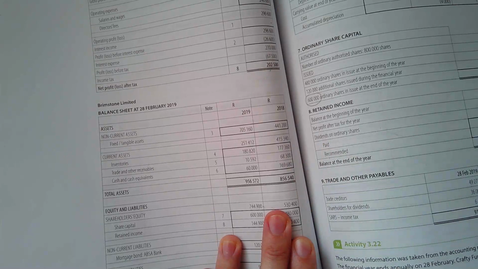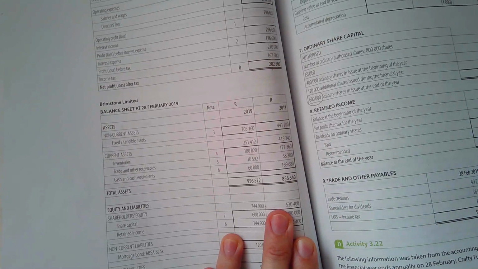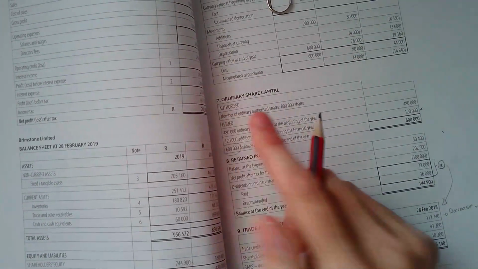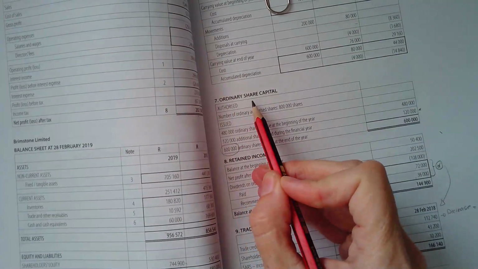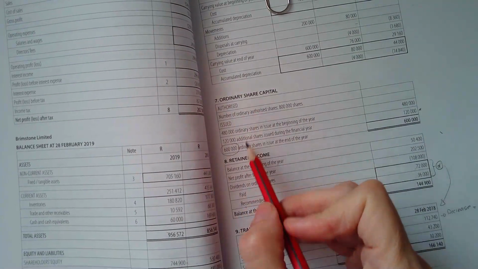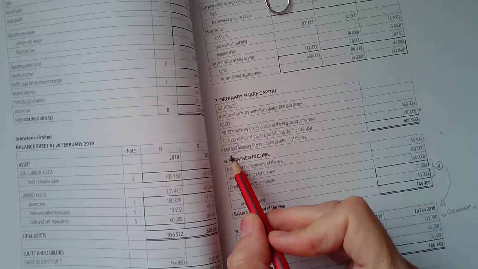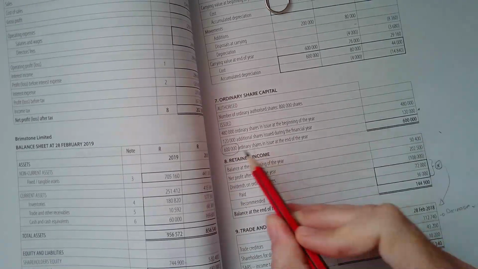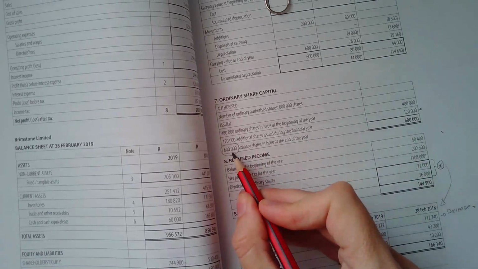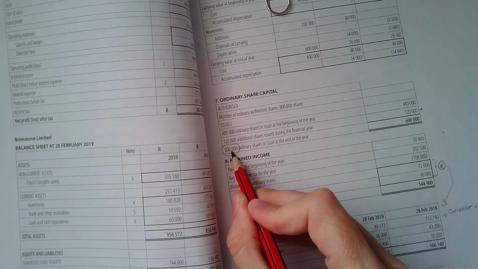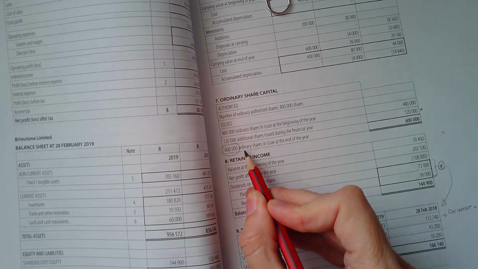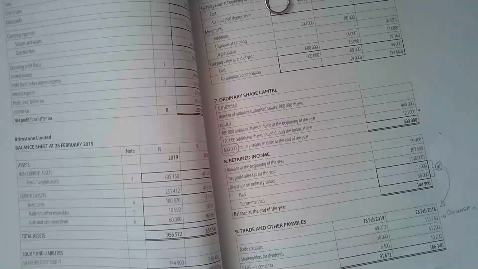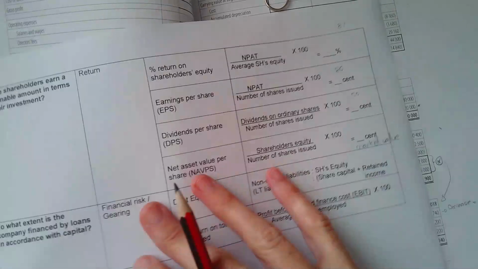Sometimes they give it to you right in the beginning of the exercise. If not, then you can go to note number 7, ordinary share capital. And right there at the bottom, we want the number of shares issued, not the value. In this case, it's the same, but not always. But we want the number, the 600,000 number of ordinary shares issued. That you will use, and you times that by 100.